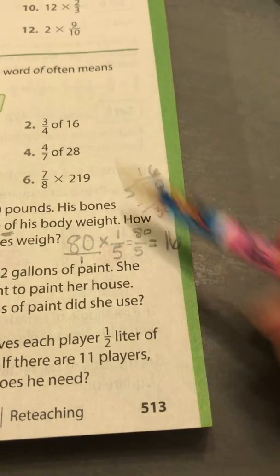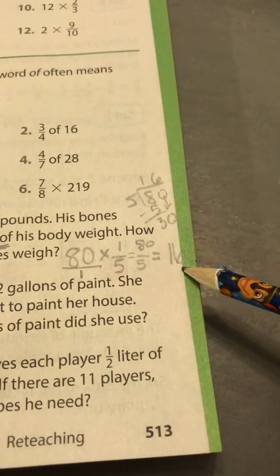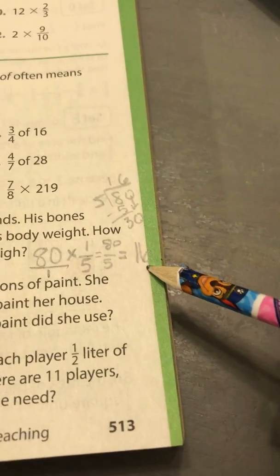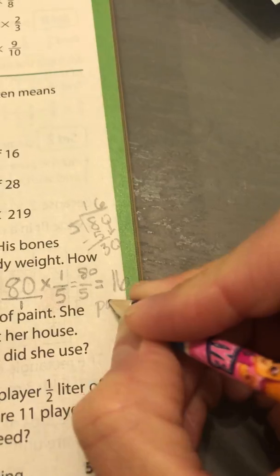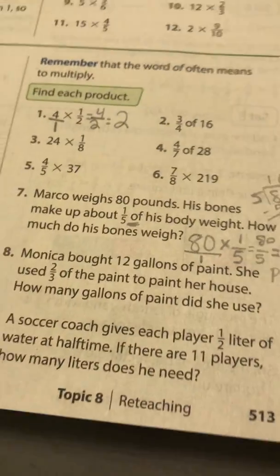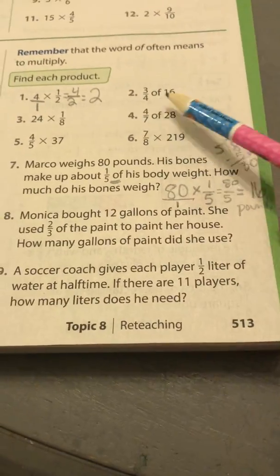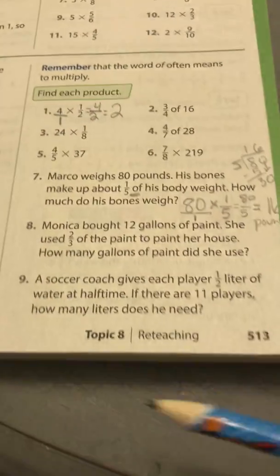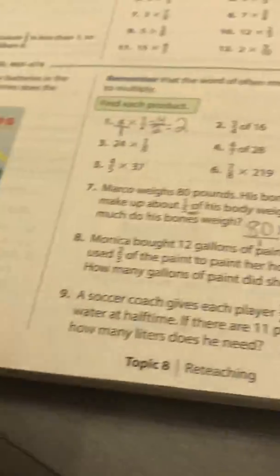We're going to say, how much do his bones weigh? Marco's bones weigh 16 pounds, right? They love to write out the complete answer, which is great. So give some of these a try, maybe 1 or 2 up here, or all of them, and then try some of the word problems as well.